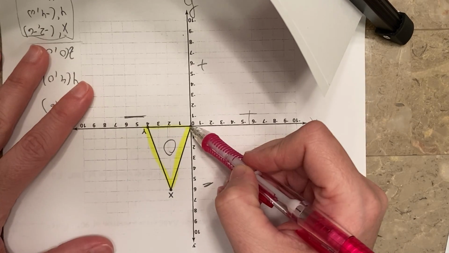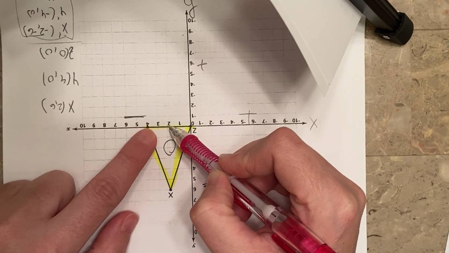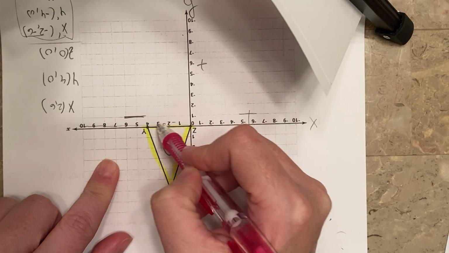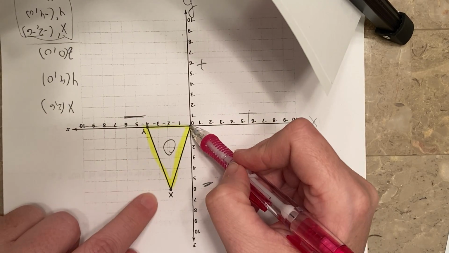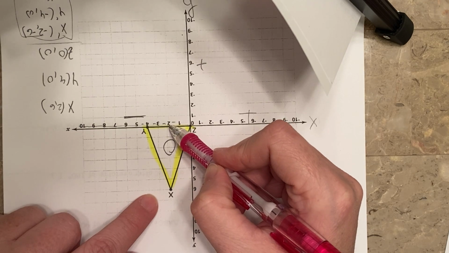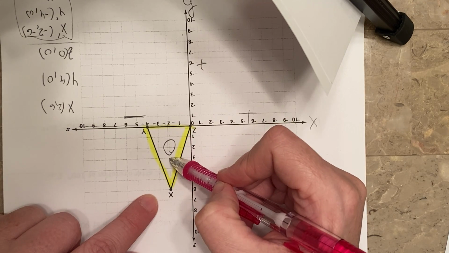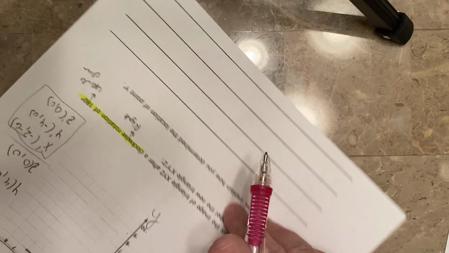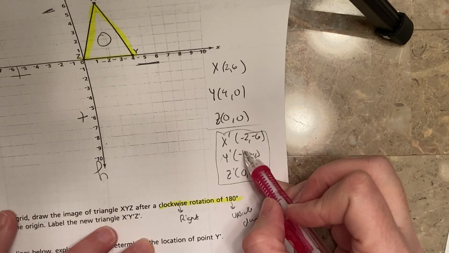So X is 2 to the left. I know to the left, even though it does not say it right here. You got to ignore these. All of these should now be negative. So it's going to be 2 to the left, which is -2. 1, 2, 3, 4, 5, 6 down, and that's -6. -2, -6. Now, if you go back, you'll see that's what we had before.